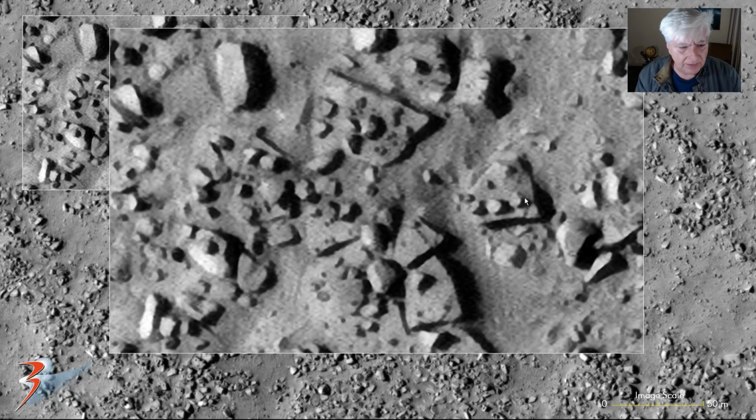Check that there, three in a row. There's a megalithic block. This looks like it could have been metal. Look at the way it's been bent.